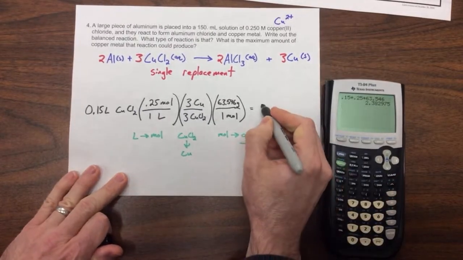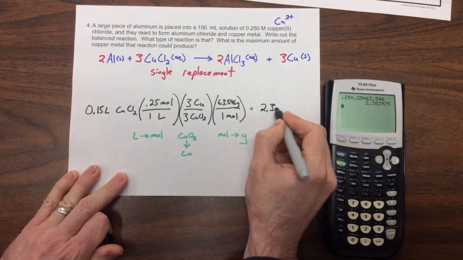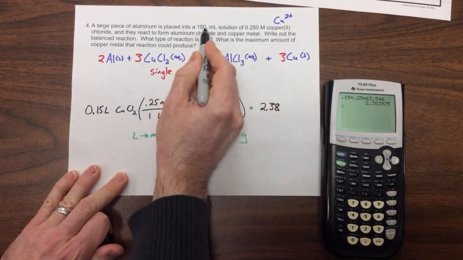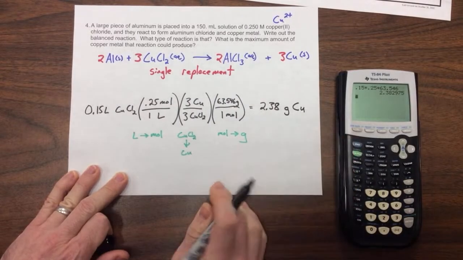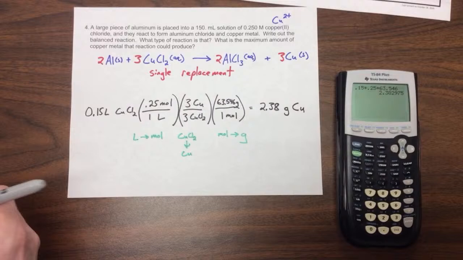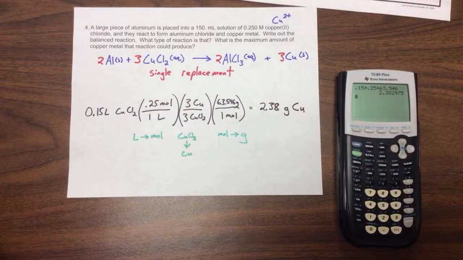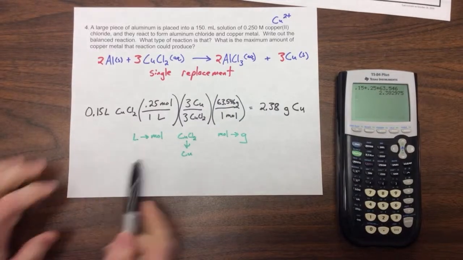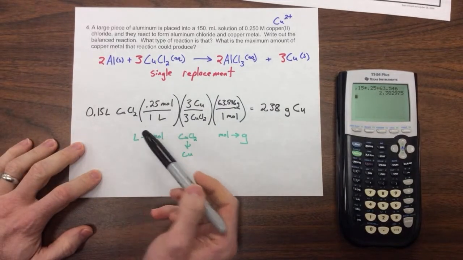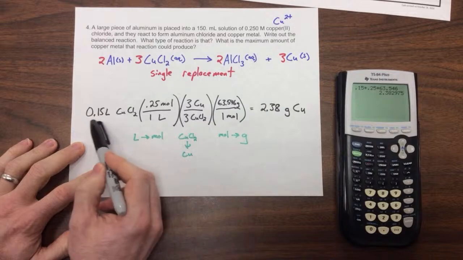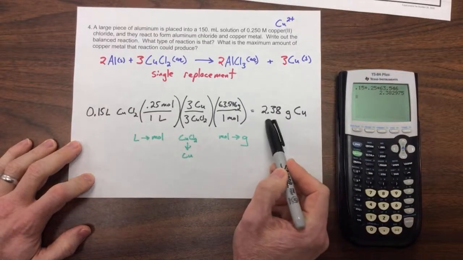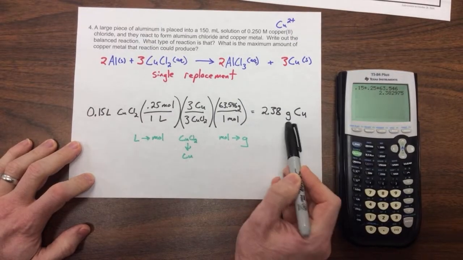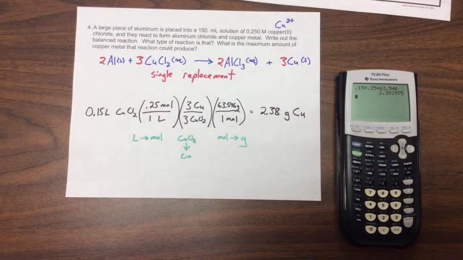It's going to be 2.38. We do have 3 significant figures, right? 2.38 grams of copper. Look at that. All right, somebody said 238 grams of copper. You must be off somewhere, probably, I'm not sure. Maybe you used milliliters instead of liters or something like that. But the correct answer is 2.38 grams of copper as our final answer.